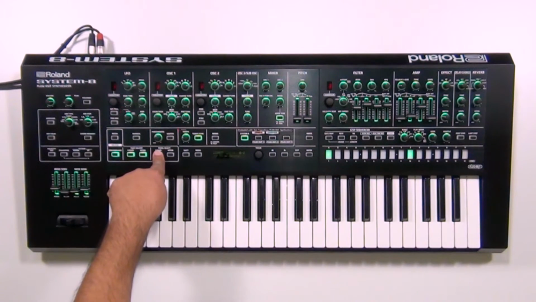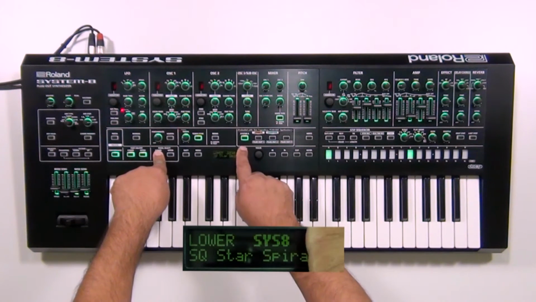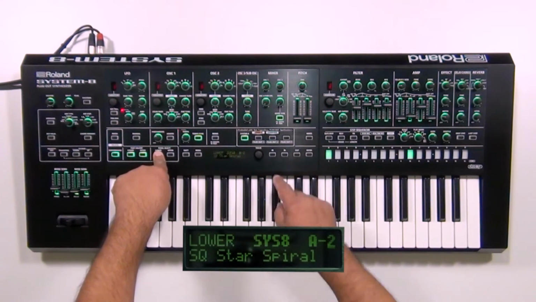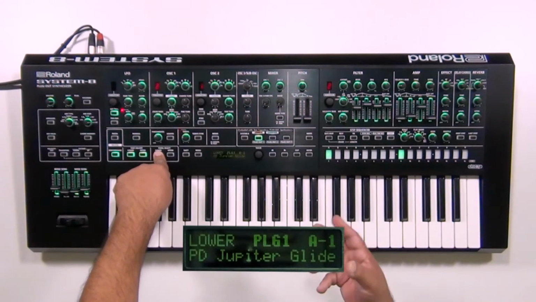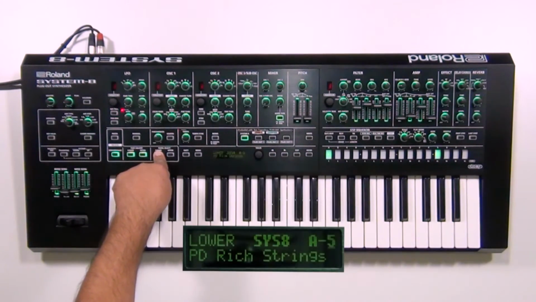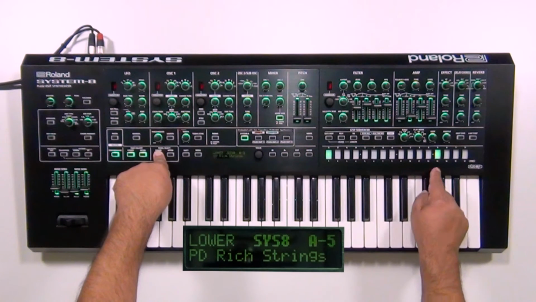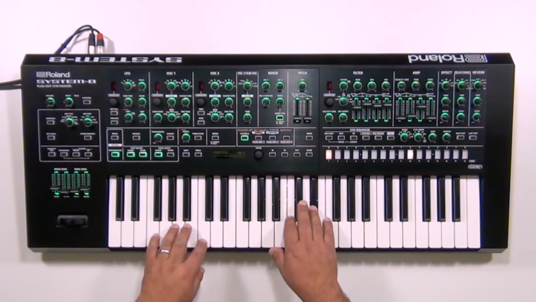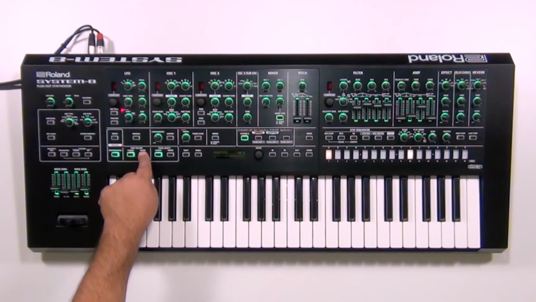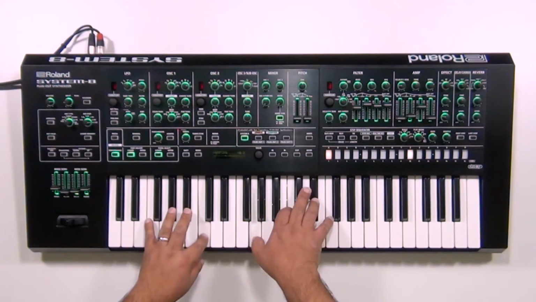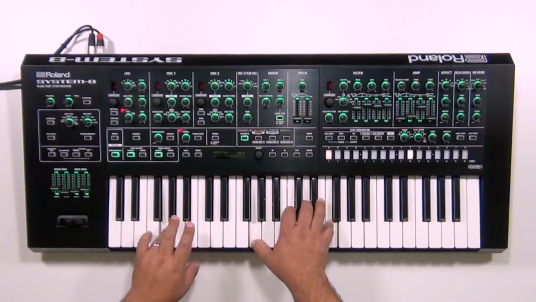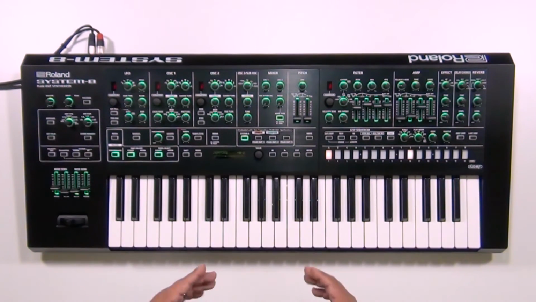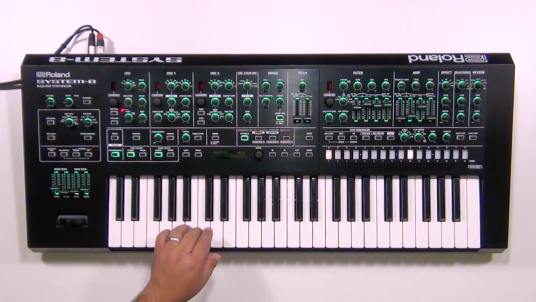Press and hold the lower button, and you see the System-8 lets me choose which of the engines I want to use, be it the System-8, the Jupiter 8, or any of the others that are soon to come. So I'm going to say System-8. Now let's pick maybe a string, that A5 rich strings, and let's give it a listen. Oh, I'm hearing something other than the rich strings, so what do I need to do? I need to turn off that upper so I can focus on the lower. So turn it off. Very quick, so I can hear the lower, and plus my panel will allow me to edit.